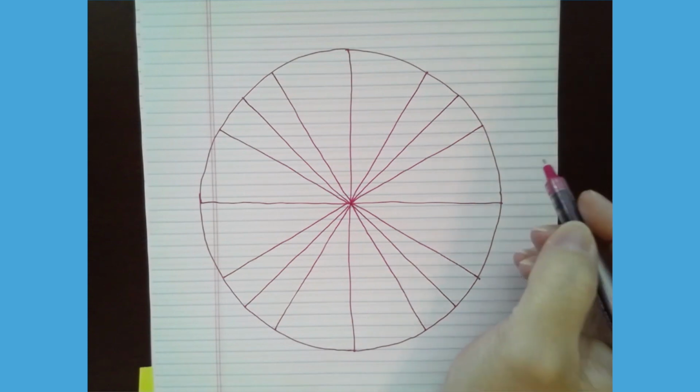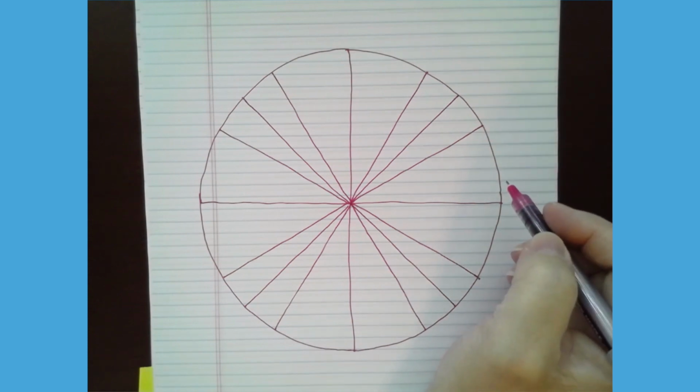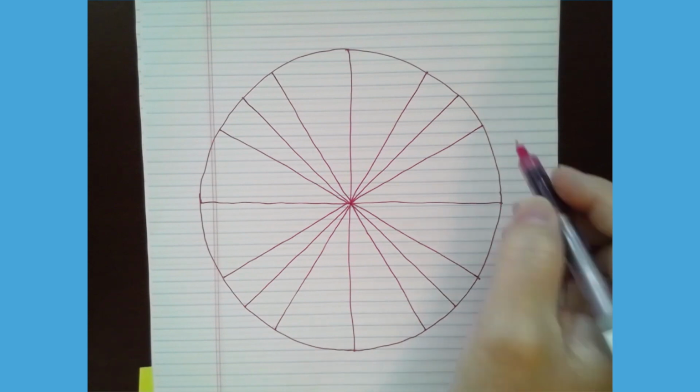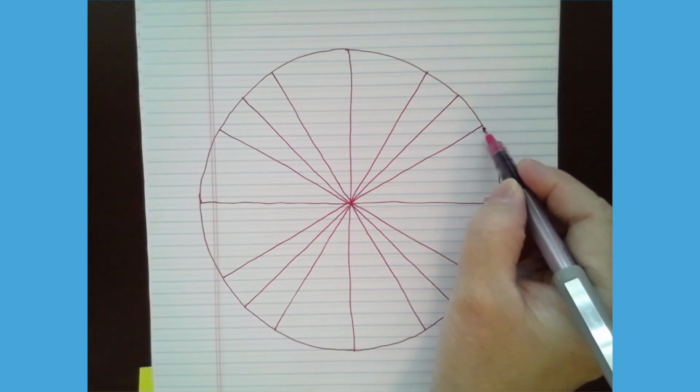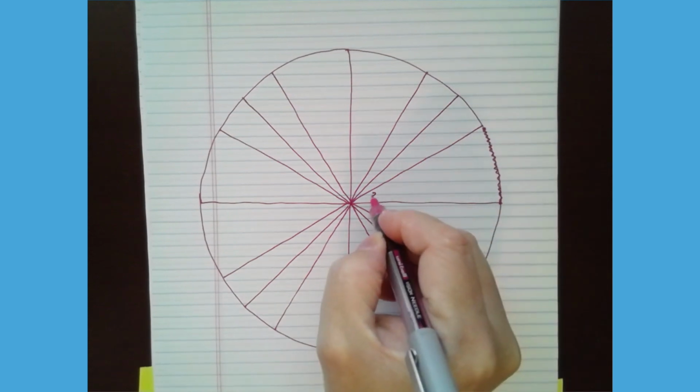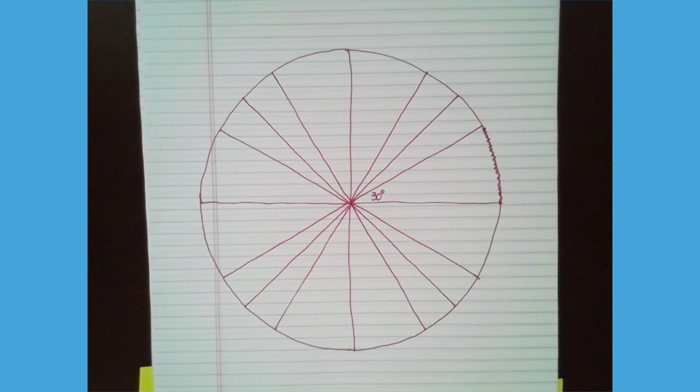And pardon my rough sketch of the unit circle, but this is really what most unit circles look like, kind of rough. So just go with me on this. What we're going to need to do is know the length of this arc, opposite of 30. And we're going to relate 30 degrees to that radian measure, and we're going to use them interchangeably.